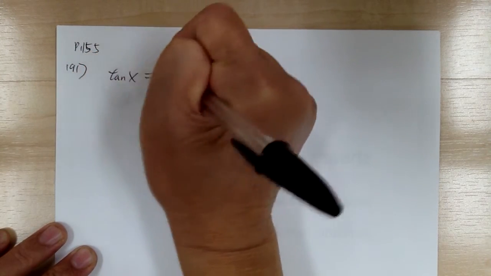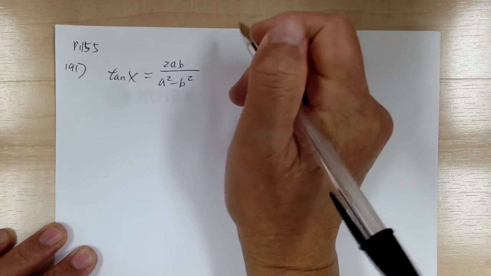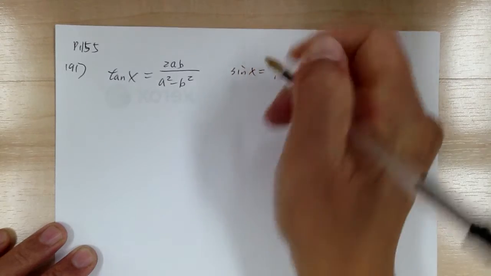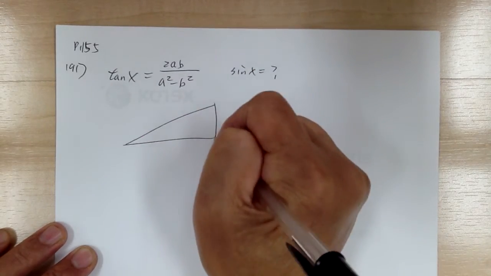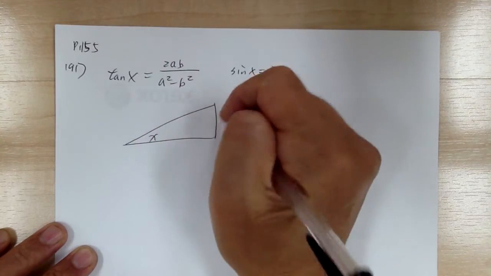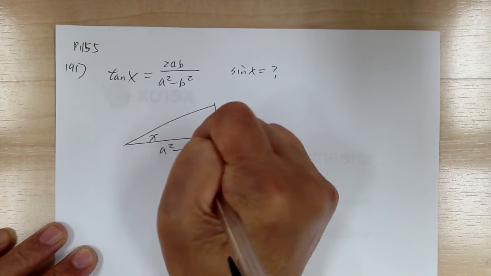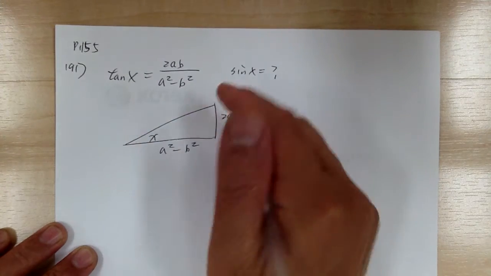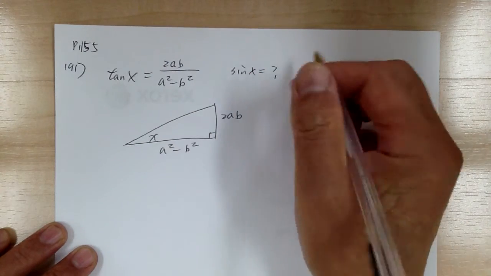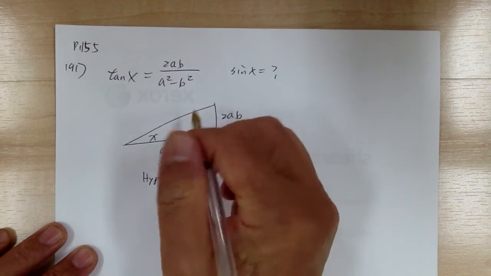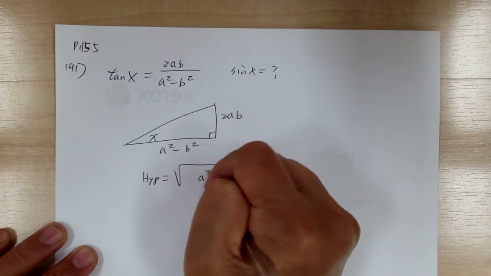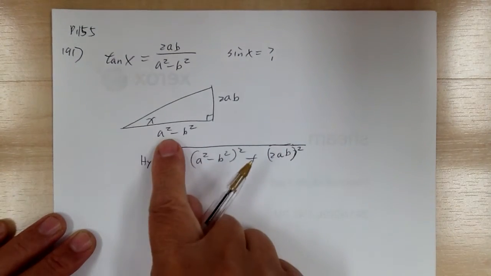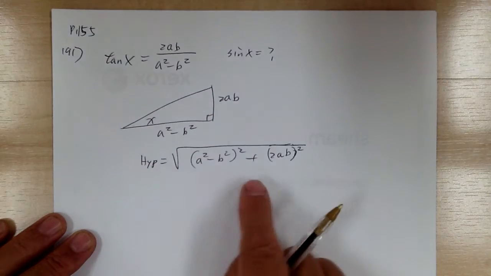Okay, you got tangent of x equal to 2ab over a squared minus b squared, and you're looking for sine x. Well, if you draw your triangle, tangent equals sine over cosine, so this would be 2ab over a squared minus b squared. So sine x would be just this over this. But what is this over here? Well, you can use the Pythagorean Theorem. The hypotenuse equals the square root of this side squared plus the second side squared, right? Square plus square equals the hypotenuse square, and you take the square root.